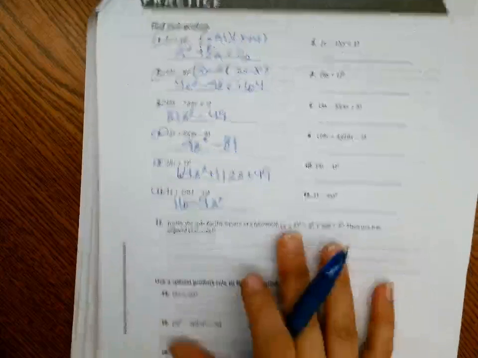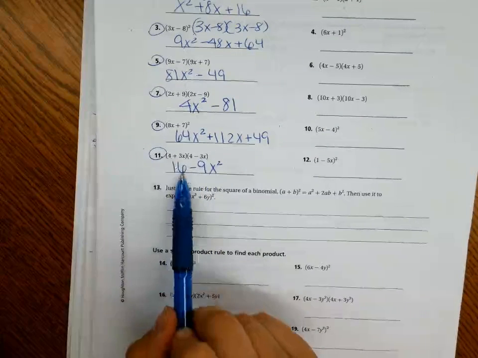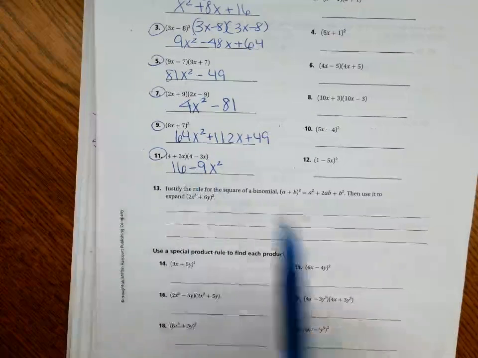And then our next one is difference of squares. 4 squared is 16. 3x squared is 9x squared. So 16 minus 9x squared.